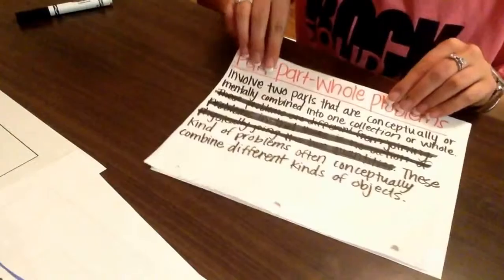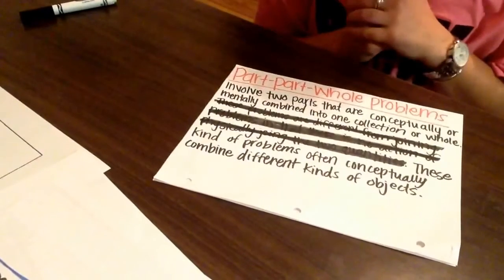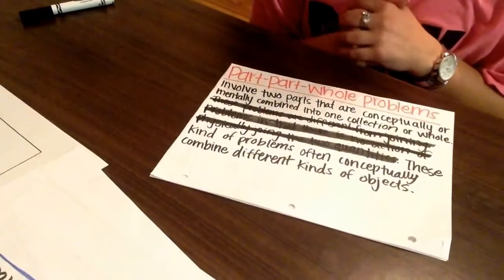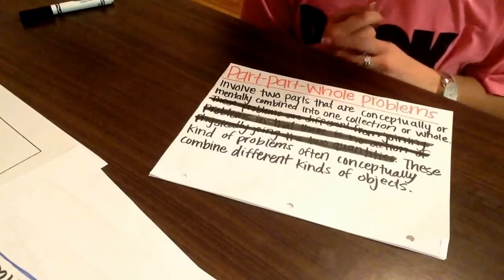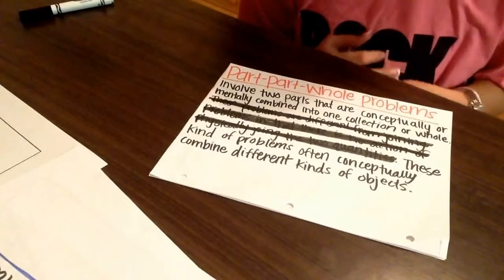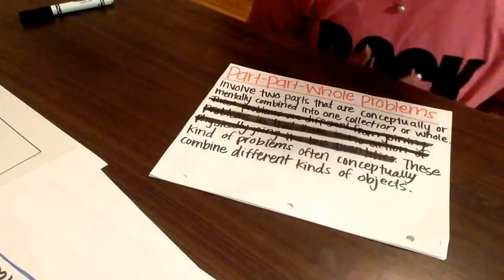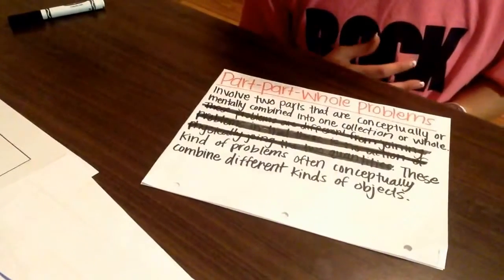Today we're going to demonstrate and explain the process of uncovering problem structures and representing relationships between quantities using strip diagrams. We're going to look at two different types of problems. We're going to look at a part-part whole, which involves two parts that are conceptually or mentally combined into one collection or whole. These kinds of problems often conceptually combine different kinds of objects.